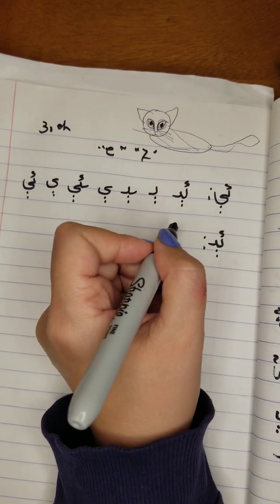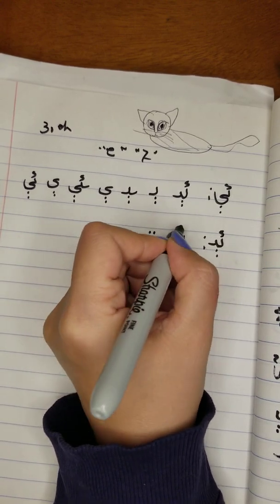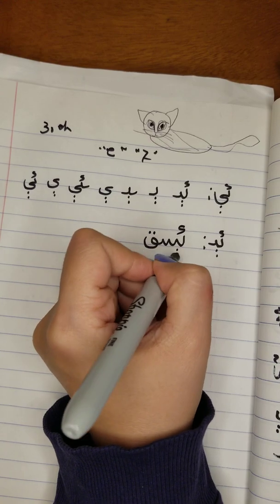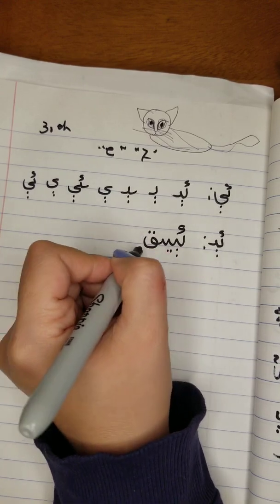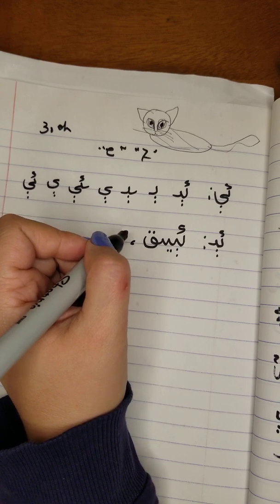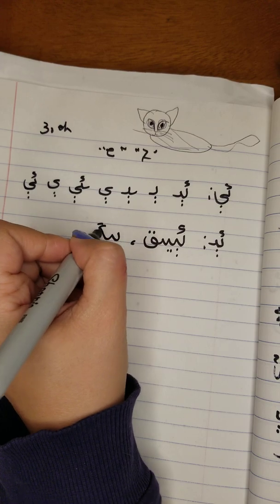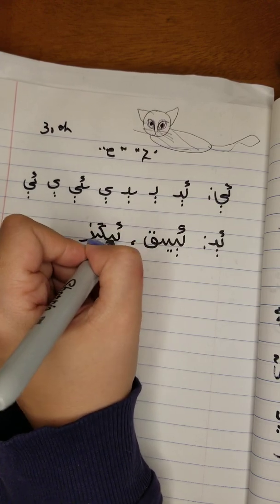The front, the beginning form, it means bear. And another, it means tall.